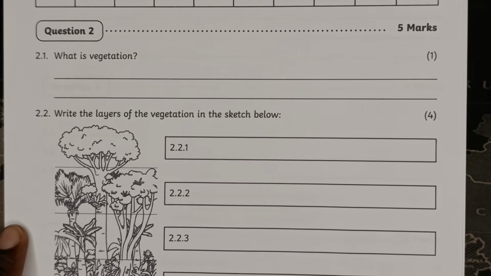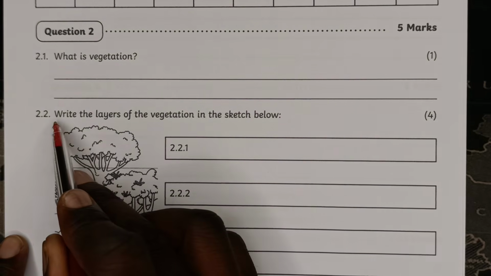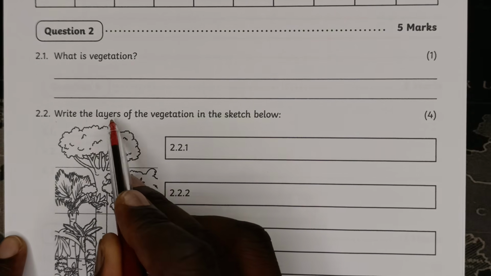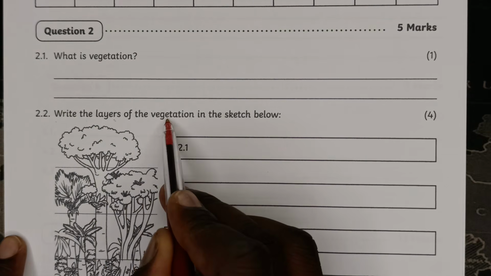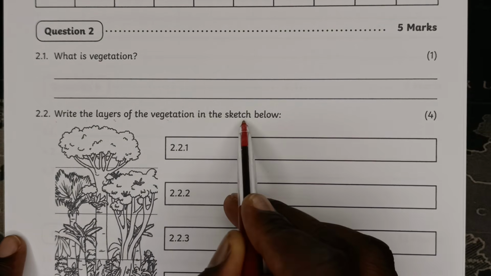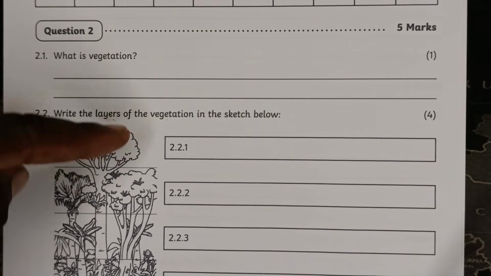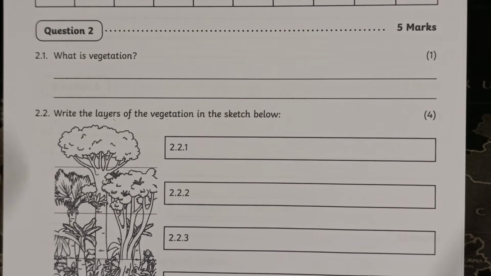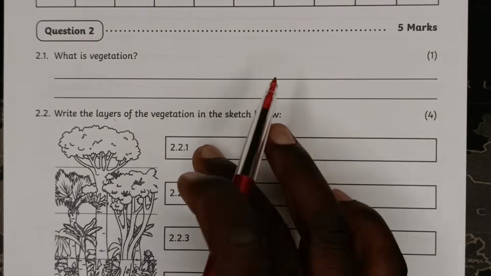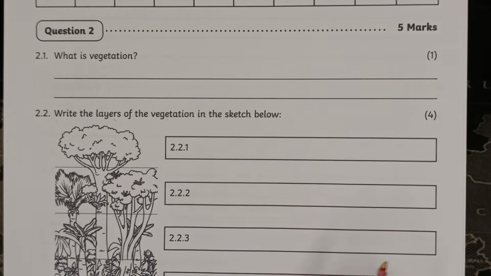So question 2. Question 2 says, write the layers of the vegetation in the sketch below. The layers of the vegetation, you should know them. What are these layers of vegetation? You should write their names here.